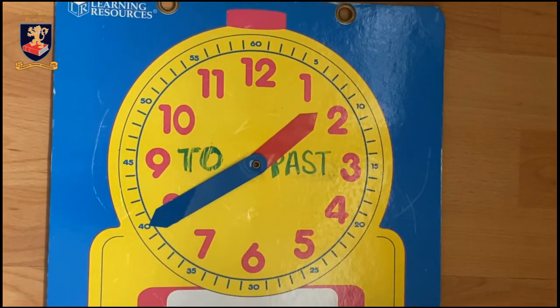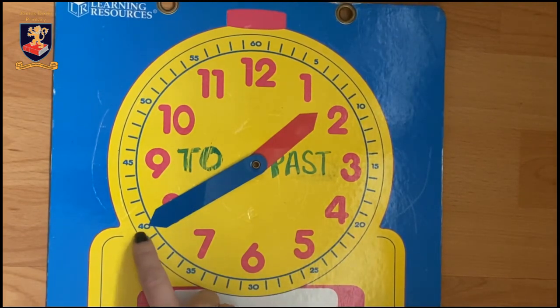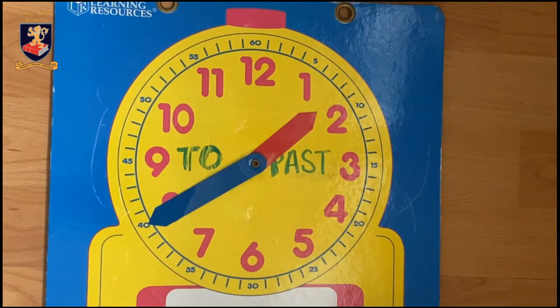If we start at 1 o'clock and our minute hand moves around the clock to the number 8, we can count how many minutes to the next hour. Count back from half past, 30 minutes, in fives to find out how many to. 25, 20. This is 20 minutes to 2 o'clock.